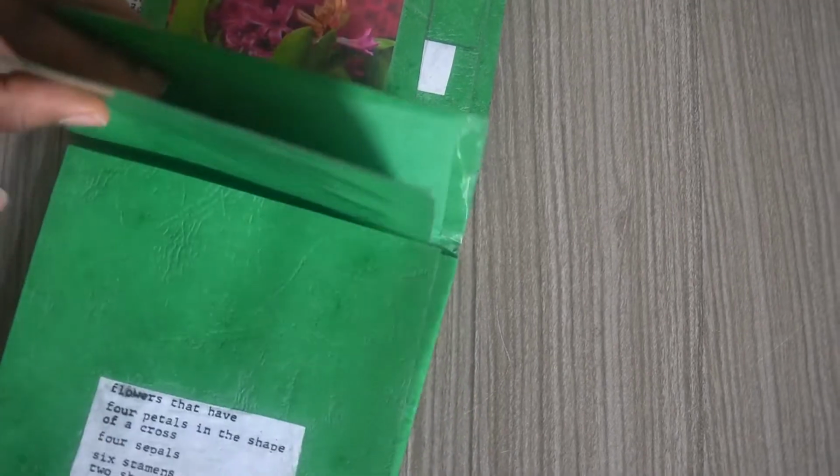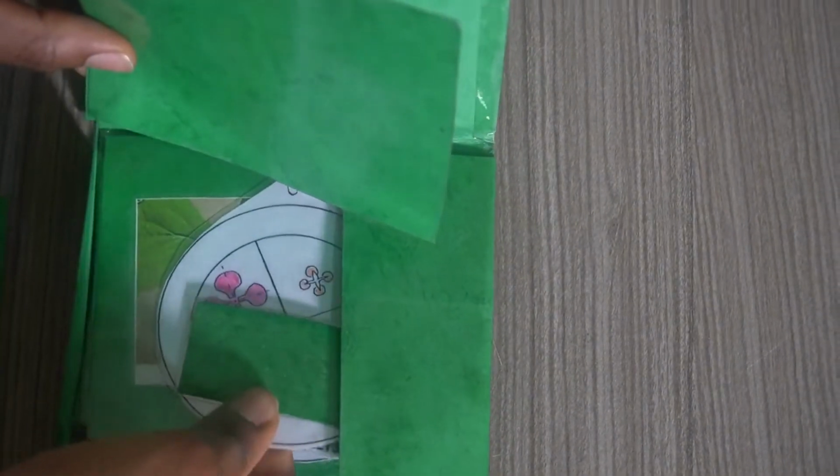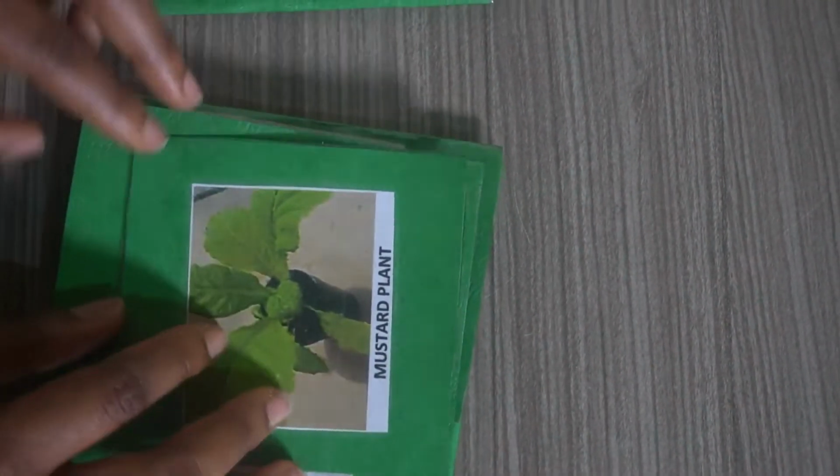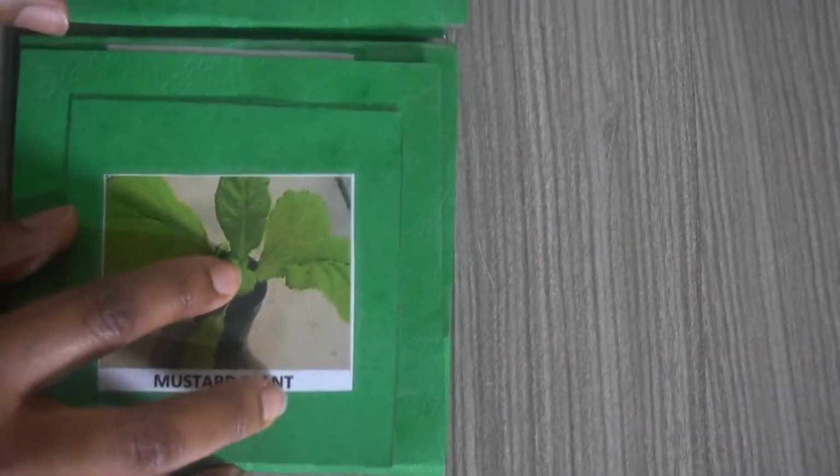Next, we have the family Cruciferaceae. Some of these words are very interesting. We have a mustard plant. Here is a mustard plant from the family Cruciferaceae.